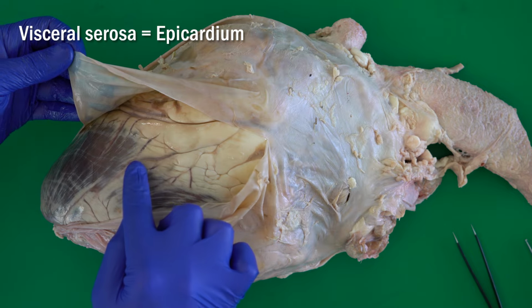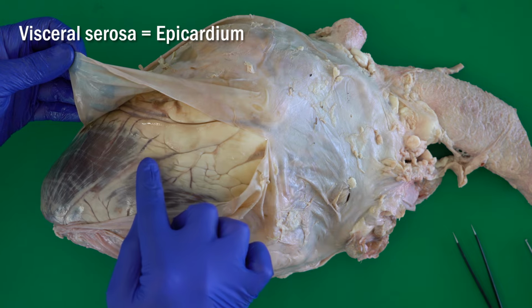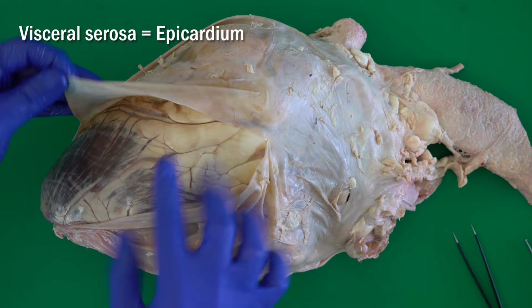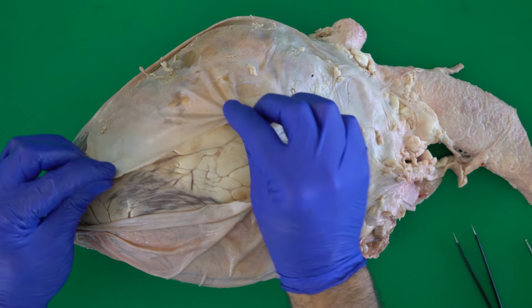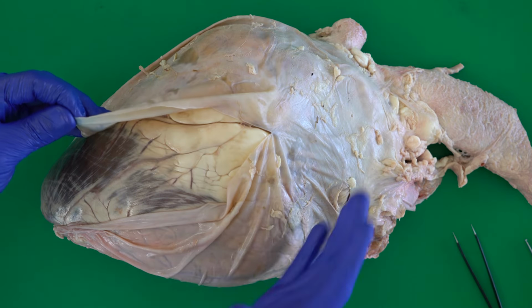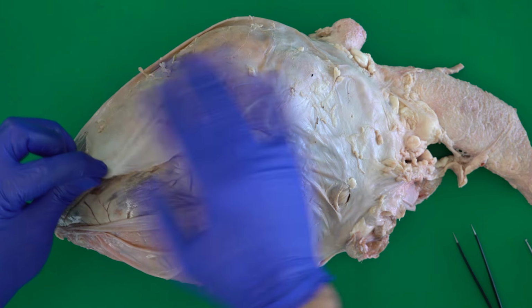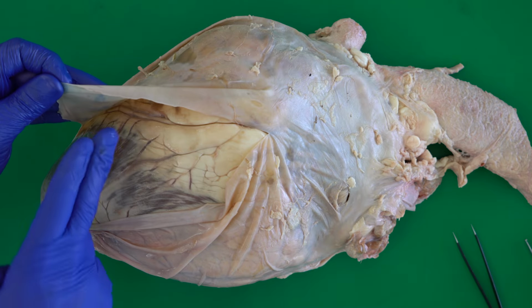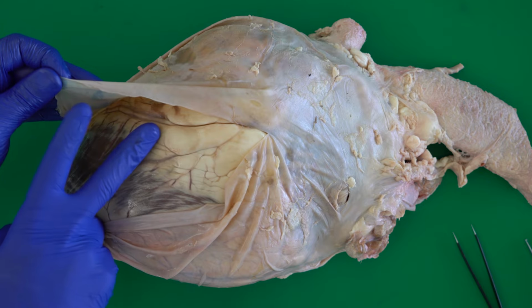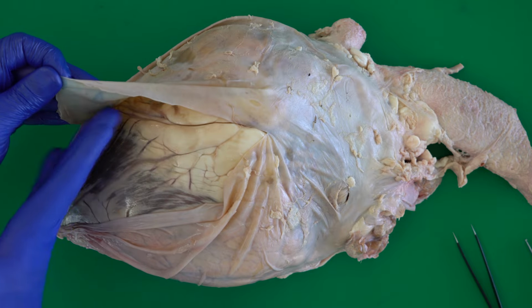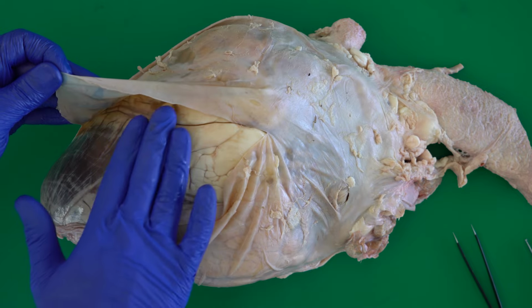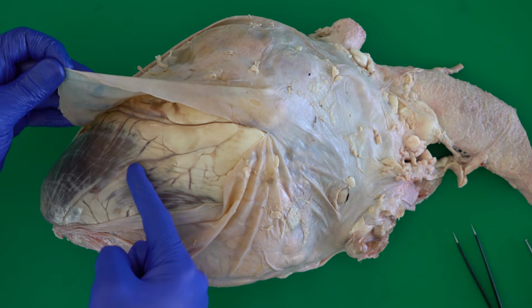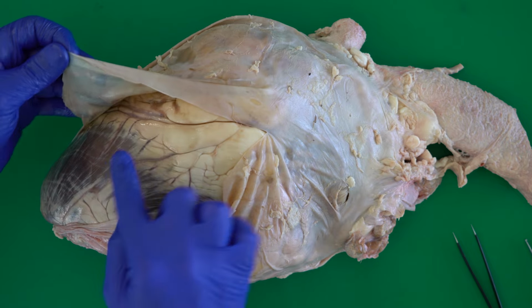There is another name for the visceral serosa, called the epicardium. Again, this is the pericardium, which surrounds the heart completely. It has the fibrous pericardium from outside and the serous pericardium from inside, which again has two layers, the parietal serosa and the visceral serosa. Another name for the visceral serosa is the epicardium.